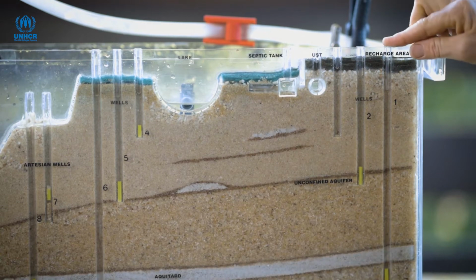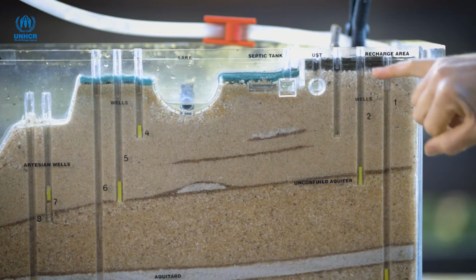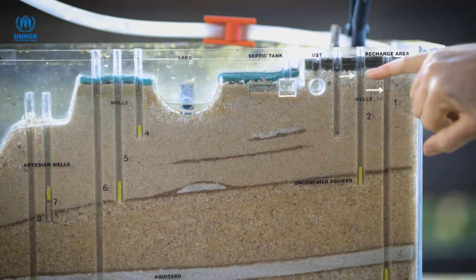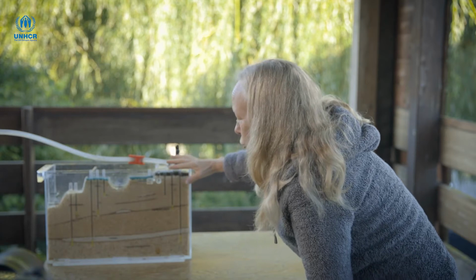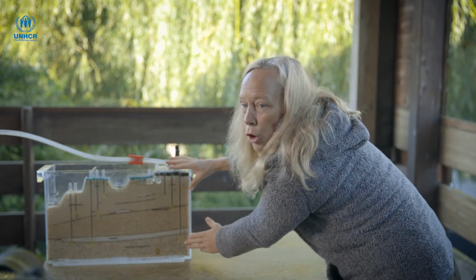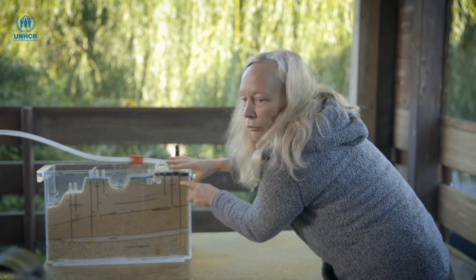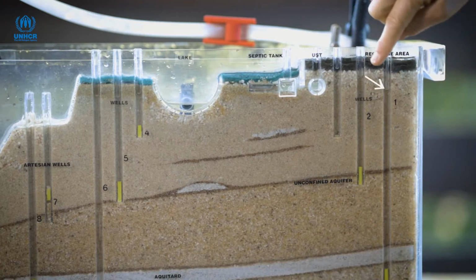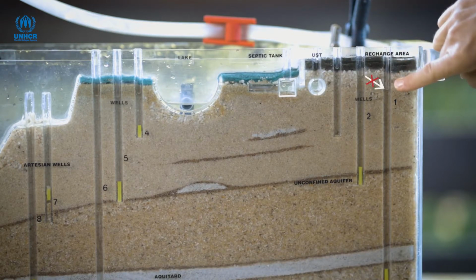Now the funny thing is, you can see in this well here, the water level is lower than here. So if you don't know anything about what is happening in this area, but you know that water is flowing from higher levels to lower levels, you would get the impression that the water is flowing from this direction to this direction.